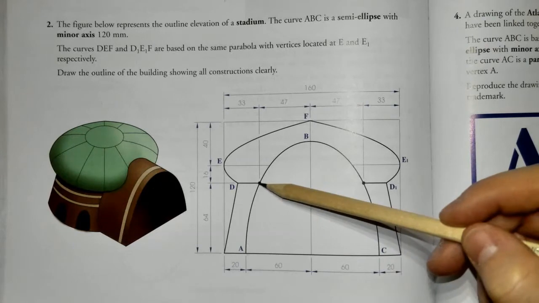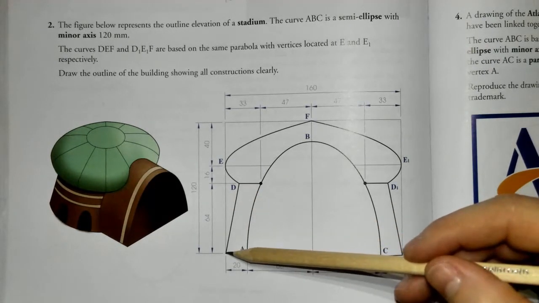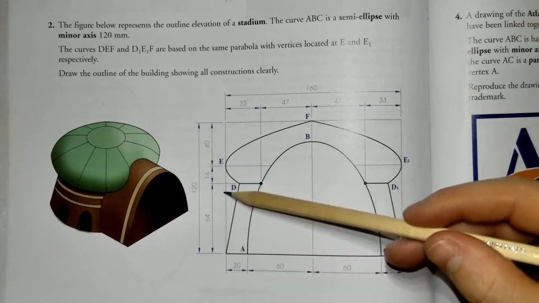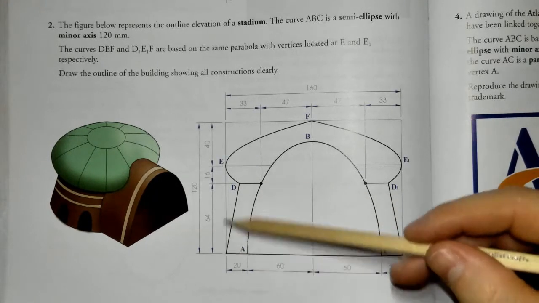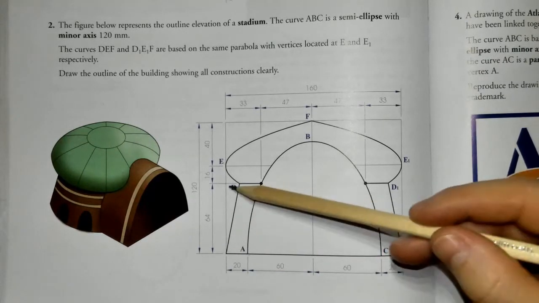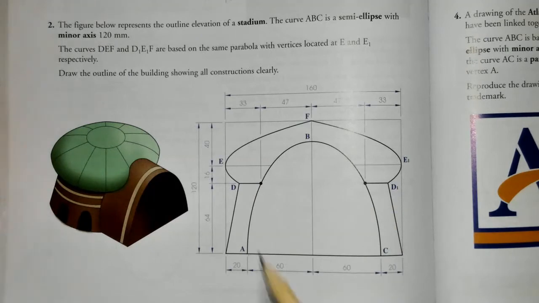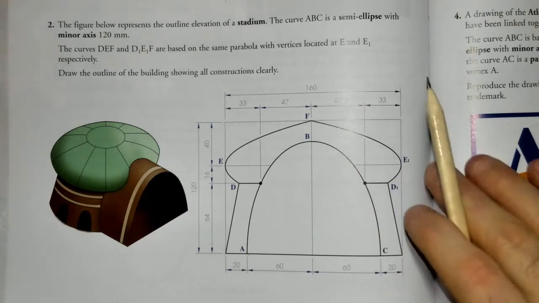That point on the curve is up 64, and out 20 from A, it's going to be in 33. So from A, it's out 20, and then up 64, and then in 33 from there. So that's the first thing I'm going to do: set up my minor circle and locate that point. The point is the same at the opposite side.